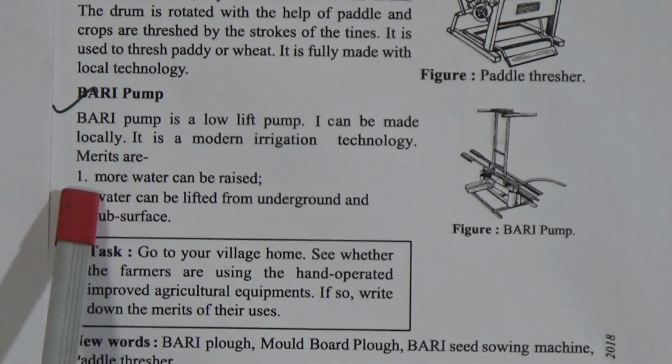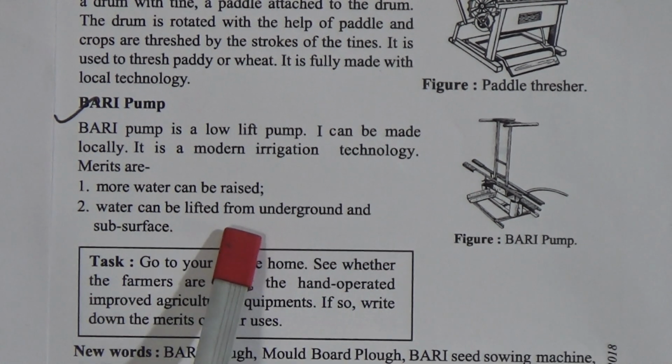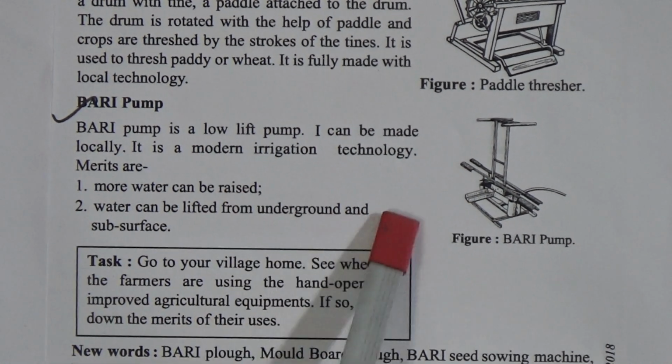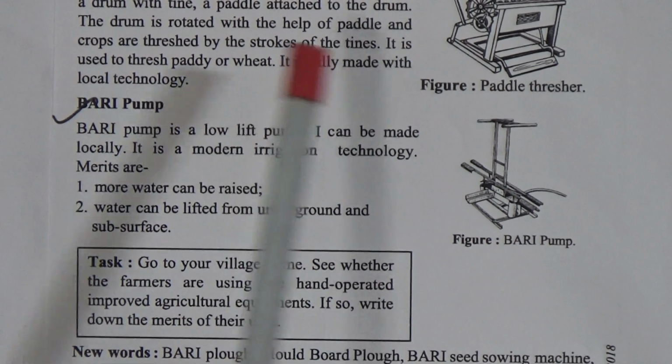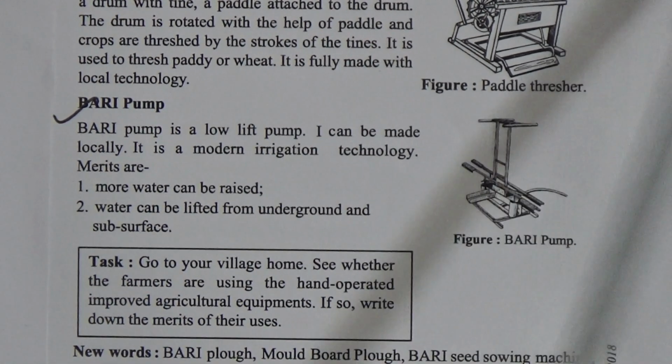Its merits are more water can be raised. Number 2, water can be lifted from underground and subsurface, and this is the picture of the Bari pump. And go to the next page.